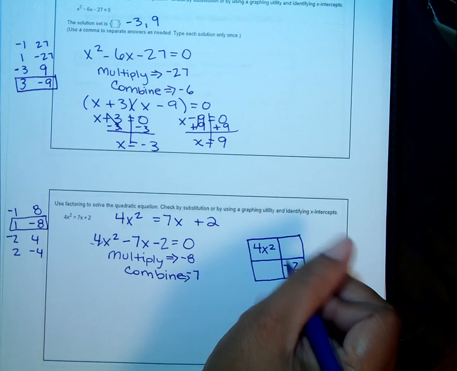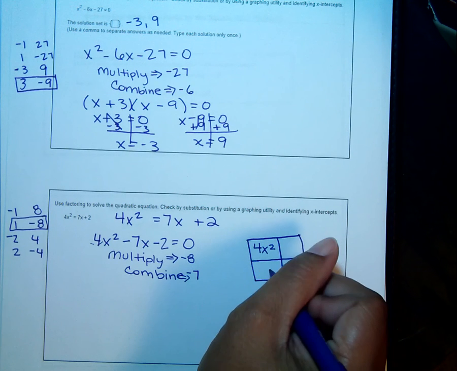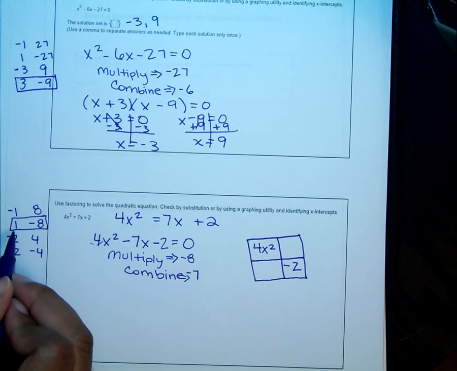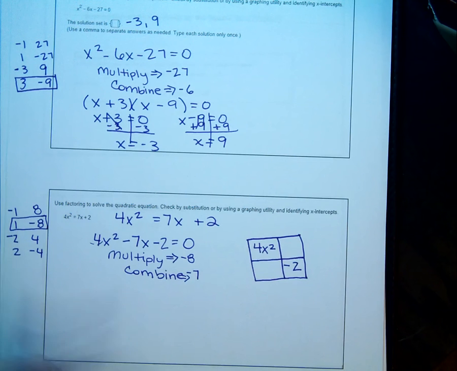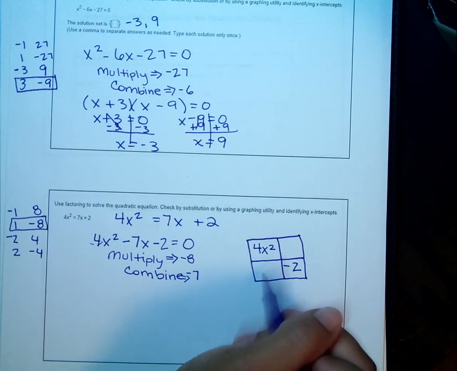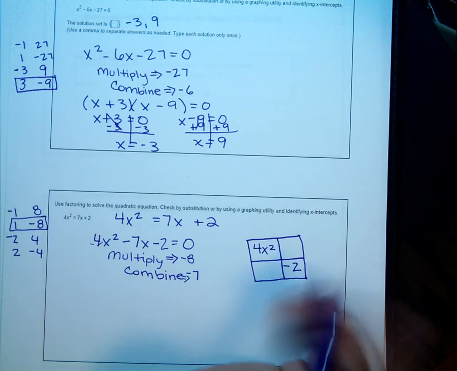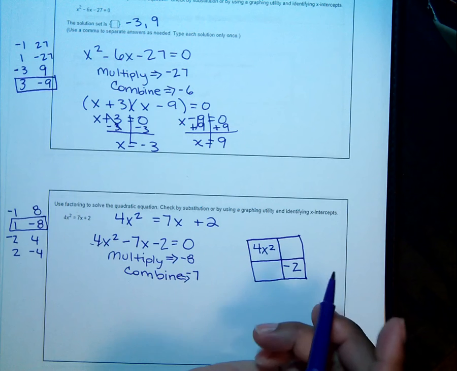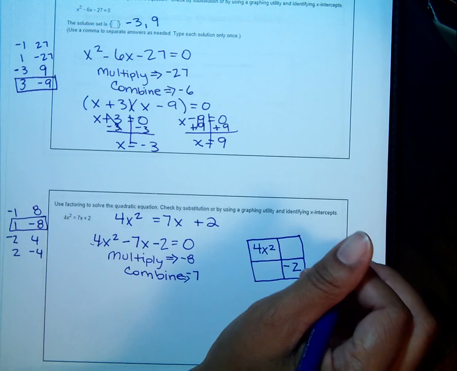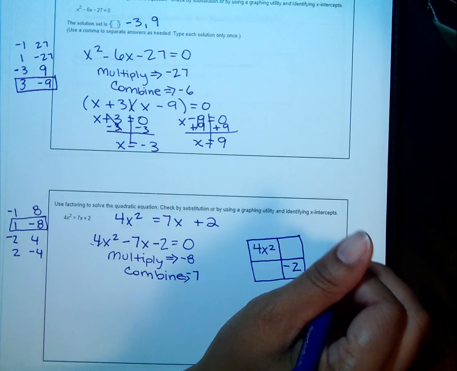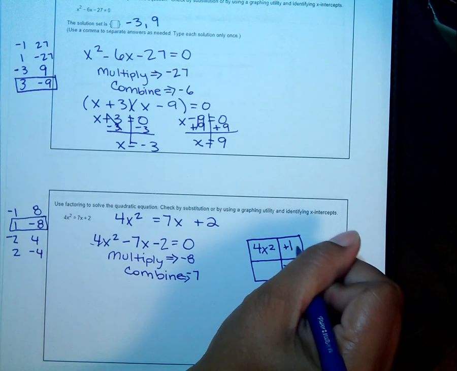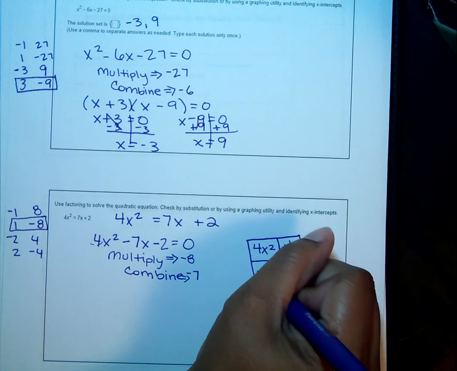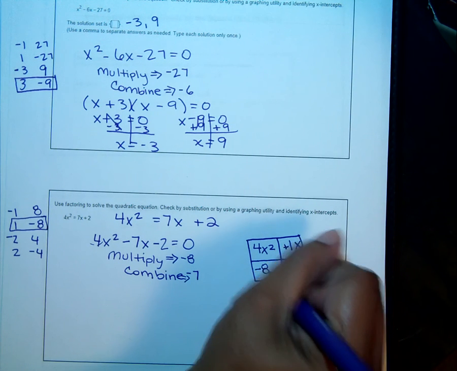Now, the two numbers I choose for here and here will be these two numbers, my 1 and my negative 8. And it doesn't matter where you put it. You can put it in either place. I don't really have a preference. It's just whichever way makes the most sense to you. So we'll have a positive 1x and a negative 8x.